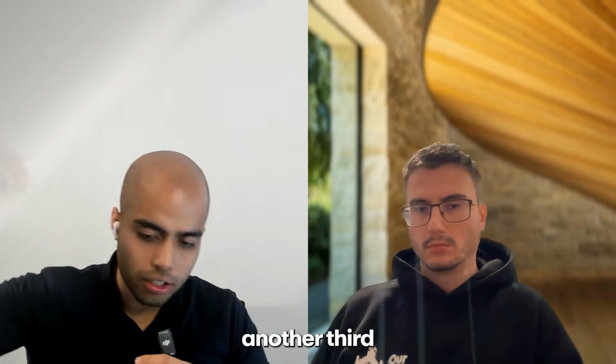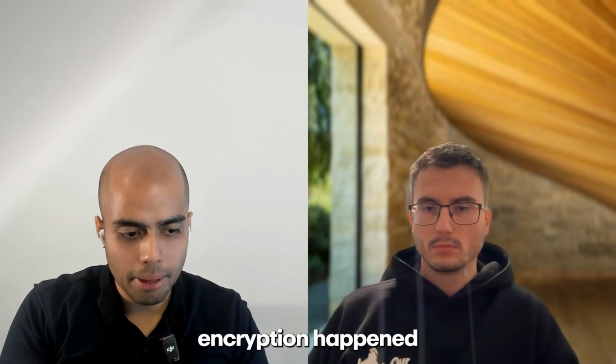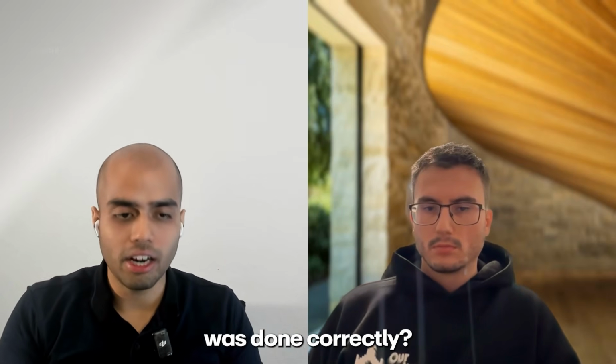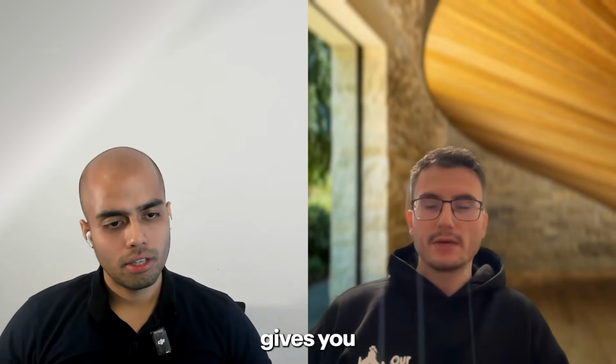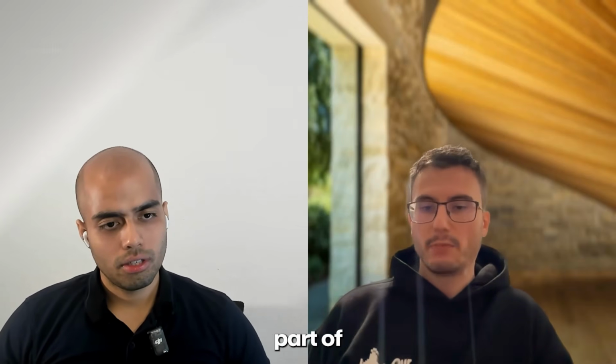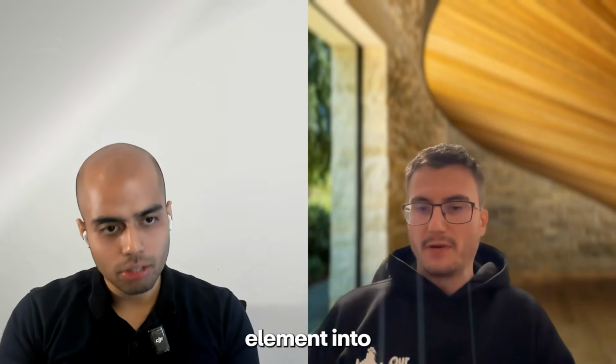How does another third party know that the encryption happened and the computation was done correctly? Do you have some kind of cryptographic proof? Exactly. So multi-party computation gives you verifiability baked in. It's part of the protocol, just like ZK in a similar sense. So there is a ZK element within this.